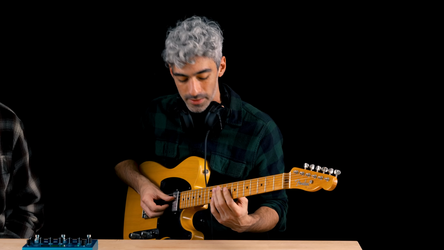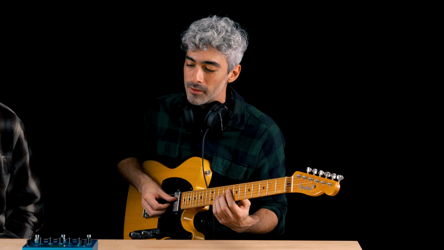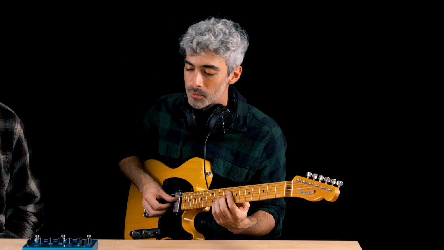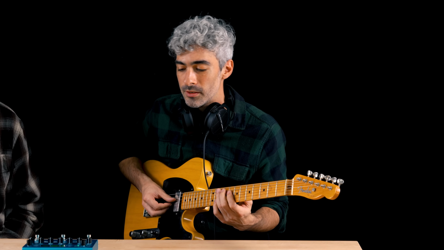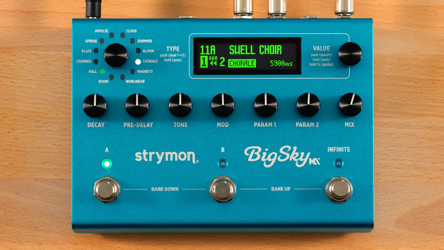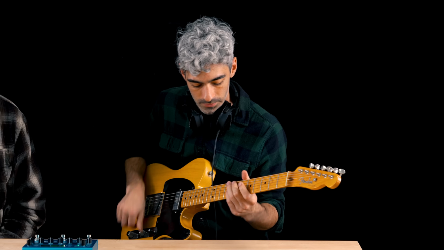This is a similar setting where you're swelling your wet signal from the swell setting on Hall, and this time it's using the Chorale algorithm with the new choir parameter, so you get similar harmonic enhancement to the ensemble, but it's going into a choir thing, so it sounds cool.